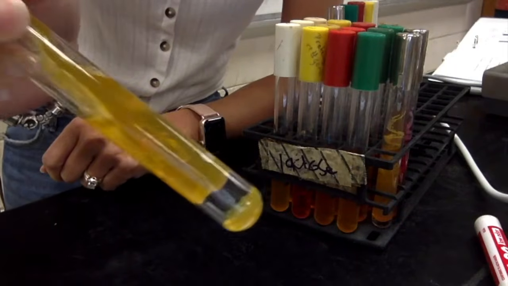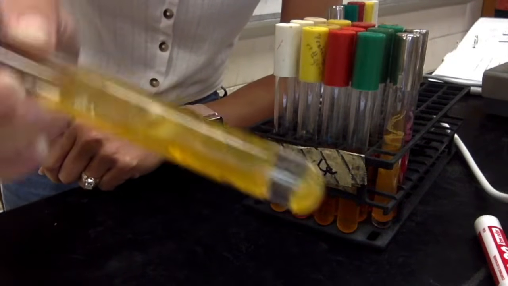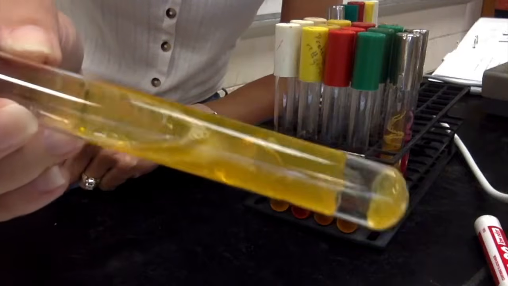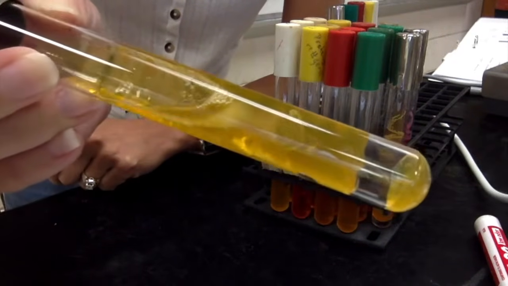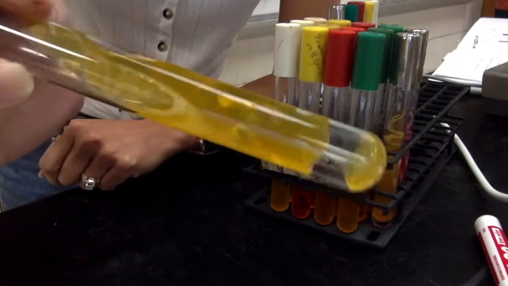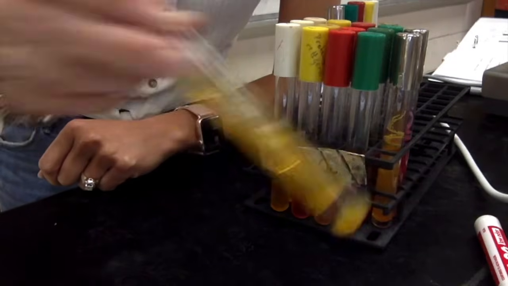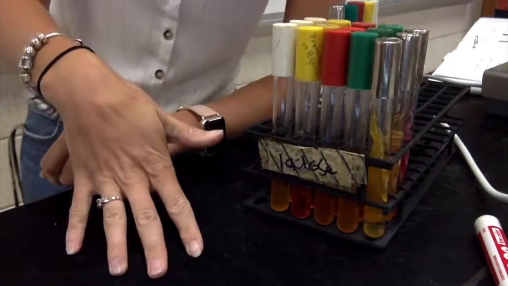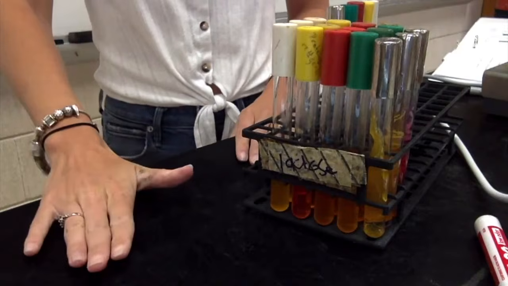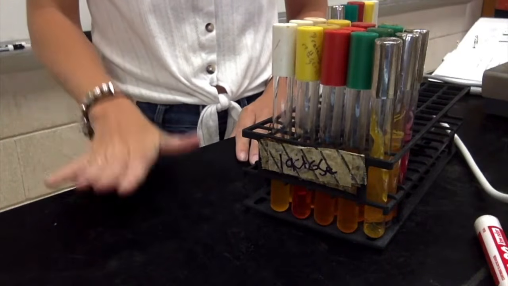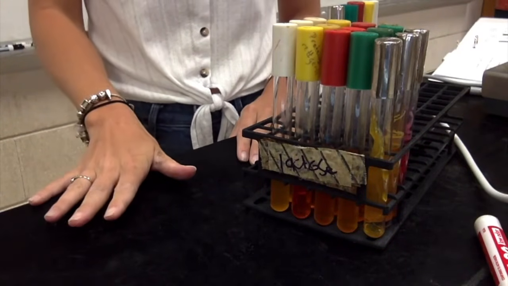And the last part is the H2S production. Do we see any black in the tube? There is not any black in that tube at all. So it would be negative for H2S. If you were recording this, you would record A over A with gas, no H2S. That's how you would record it for E. coli.